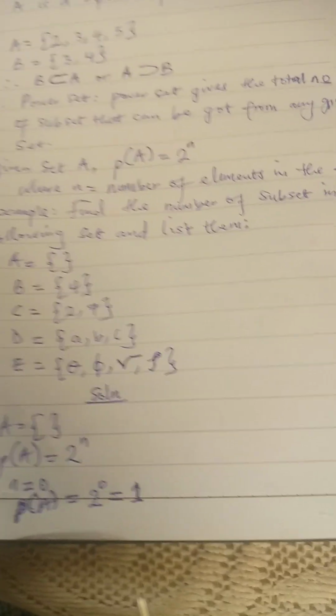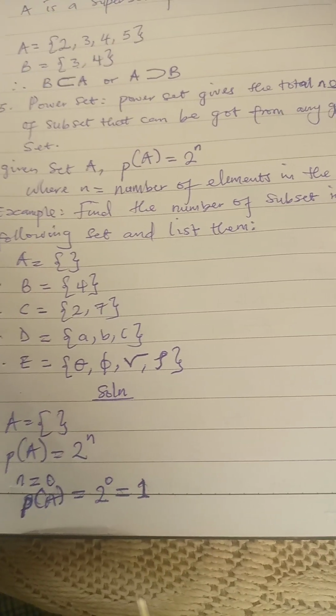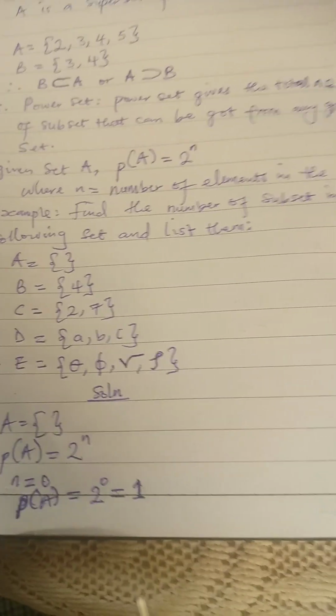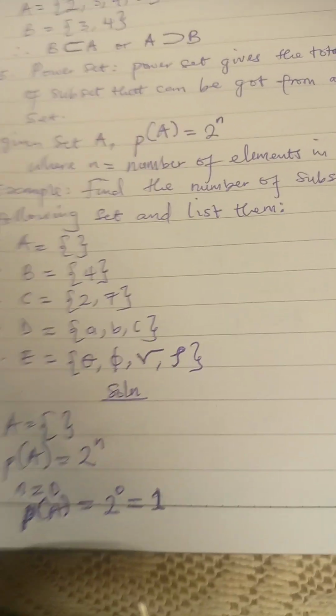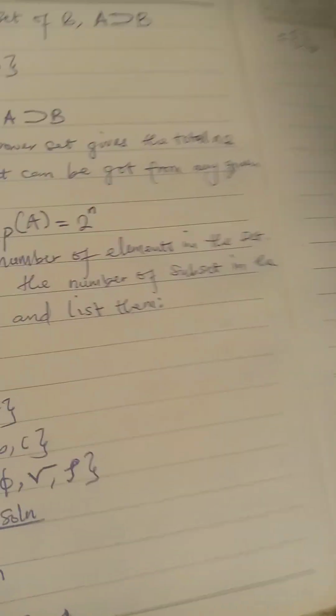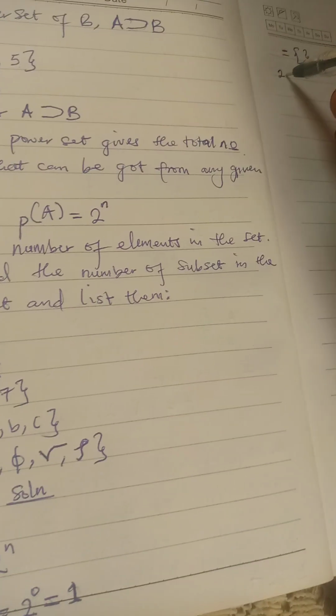So you first list out an empty set before you start listing out the members of the set.